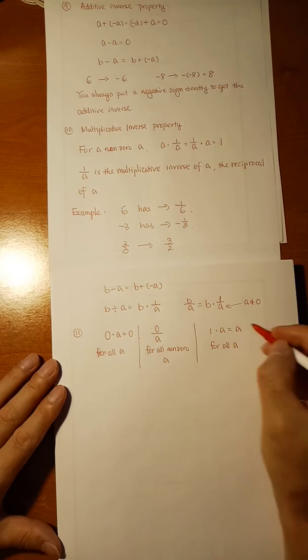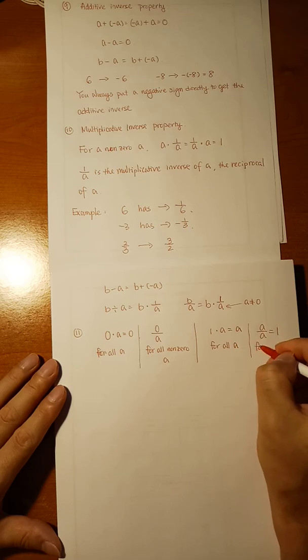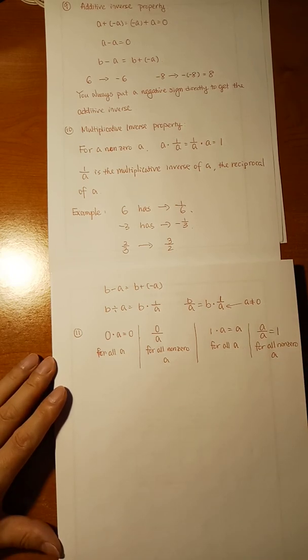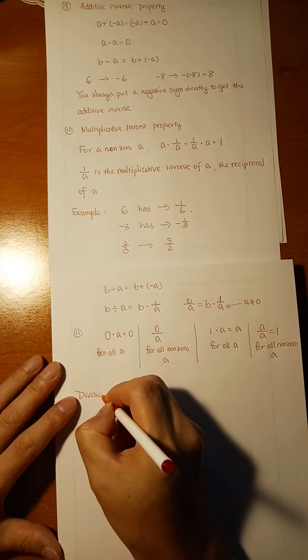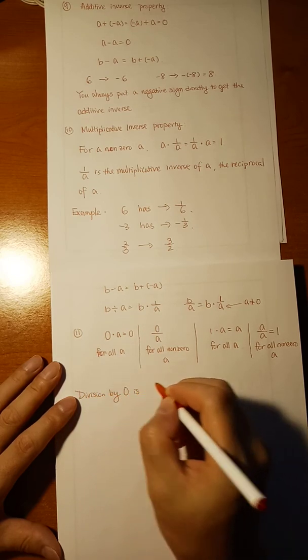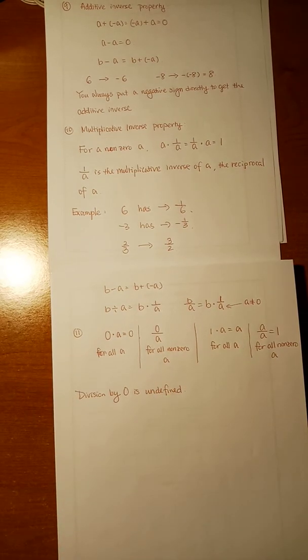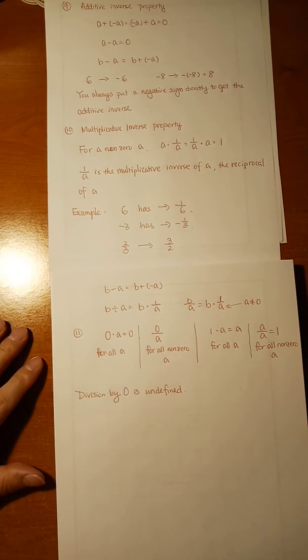All right? And of course, A over A is always equal to 1. But you see here again, for all non-zero A, you have a denominator, and the denominator is not 0. And always keep in mind, division by 0 is undefined. It doesn't matter how much mathematics you have learned, the division by 0 is not allowed. It's never allowed. Okay.